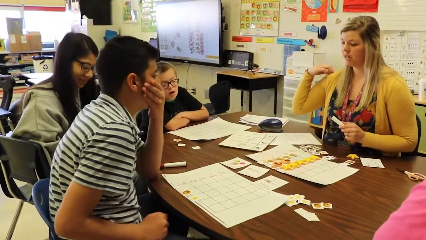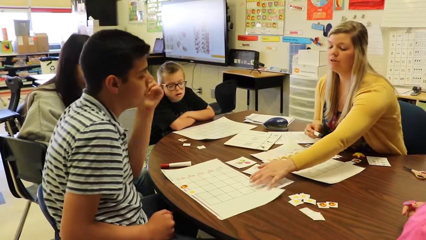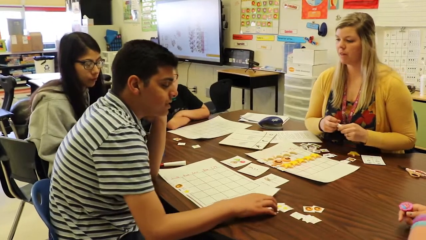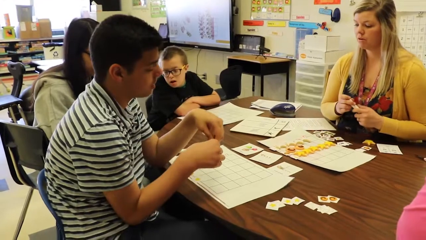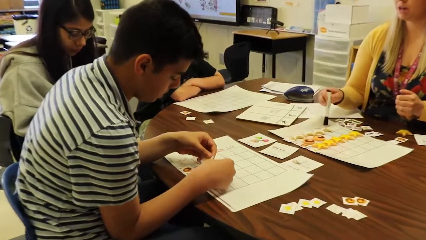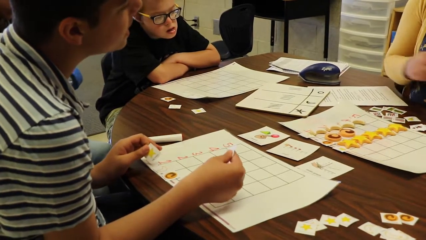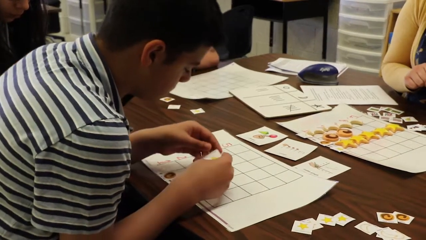Good work, Omar. All right, so Val made her object graph. Can you use the pictures to make a pictograph? We'll try it without tape, see if we can just put them on. You can make your graph. All right, you remember how many moons, how many circles, and how many stars. Good. Go ahead, start with whichever one you want.